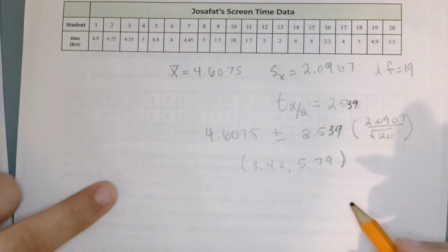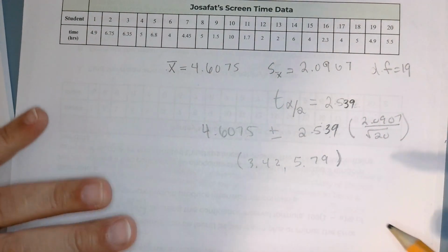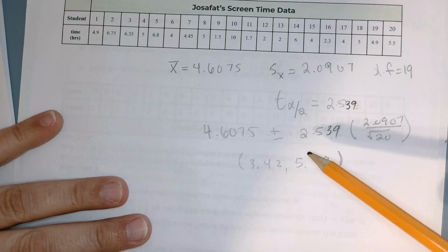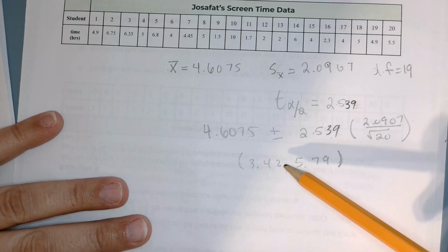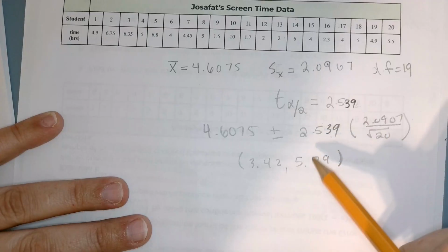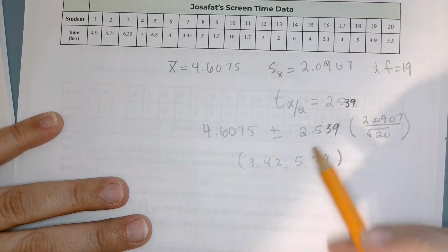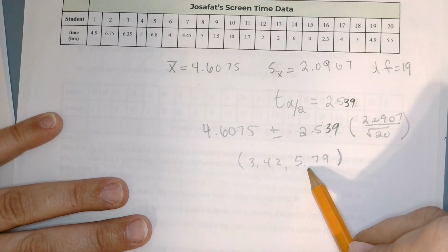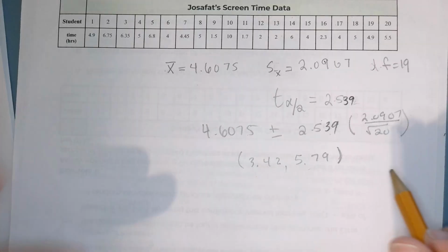Okay, so I know that I'm 98% confident that the mean number of hours a statistics student will spend on their phone is between 3.4 and 5.7 hours.